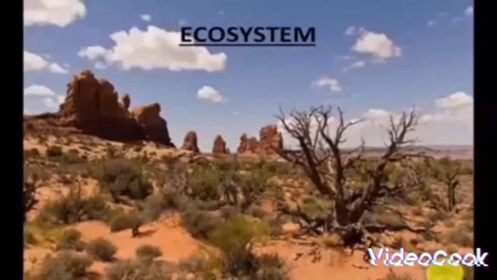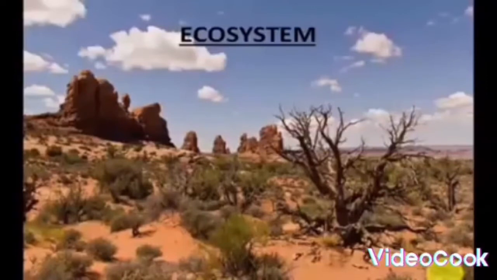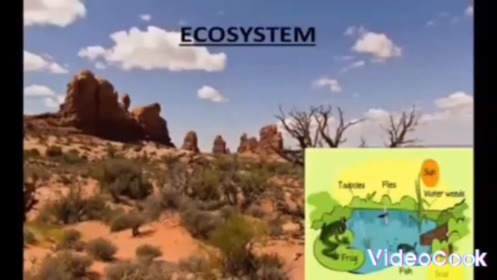Now, in the video, you're seeing a desert ecosystem. You're seeing the plants there, and you're seeing the stones or the raised hills. They are there. That is an interacting environment. This is an area where you find each and every organism interacting.